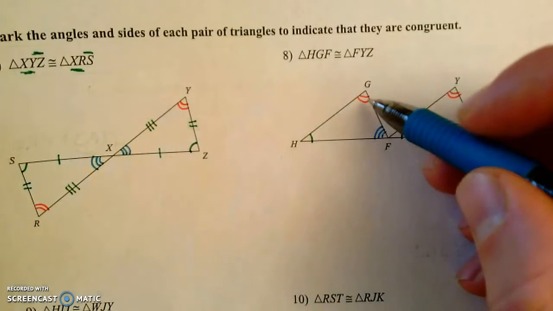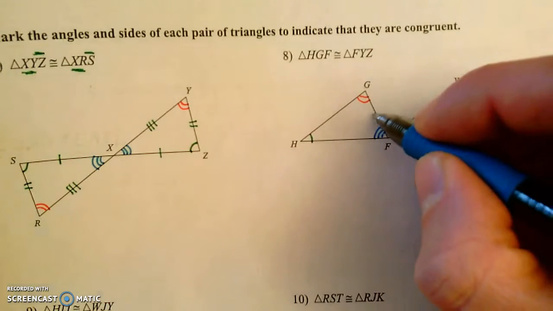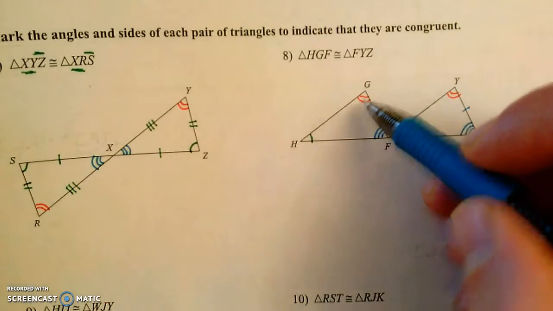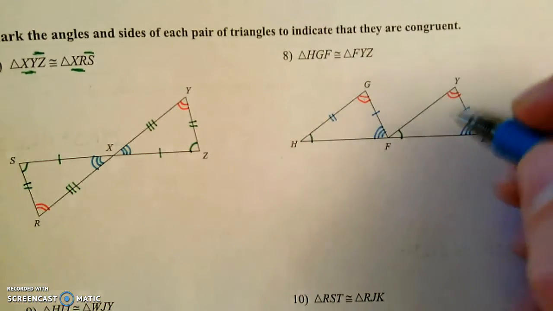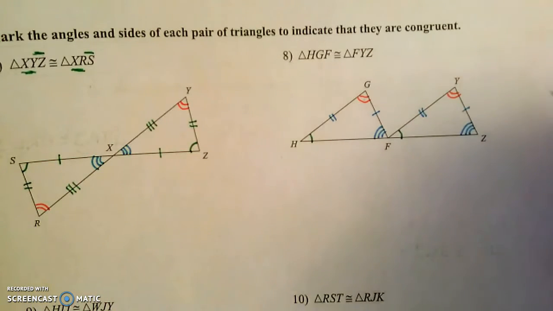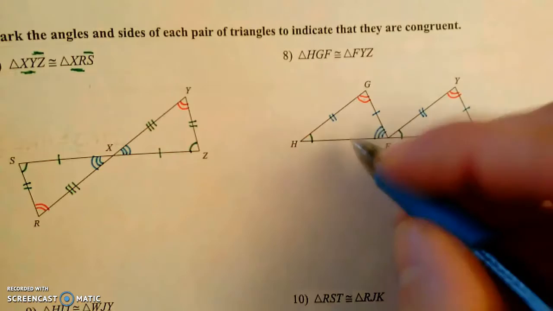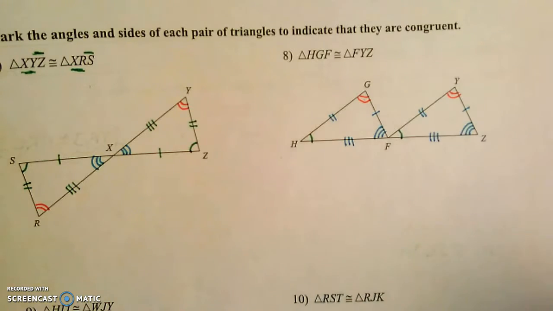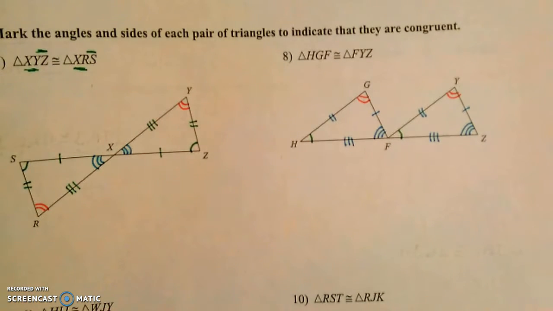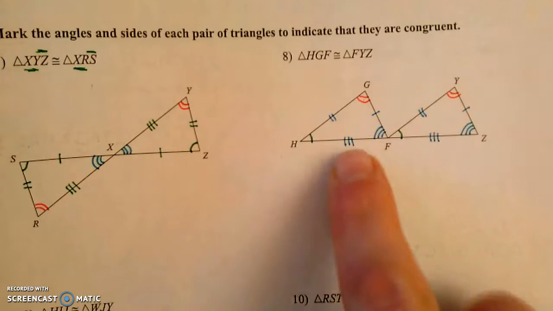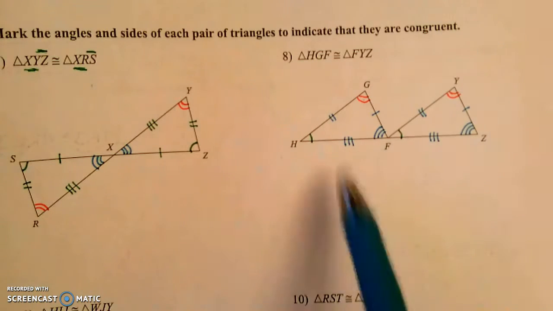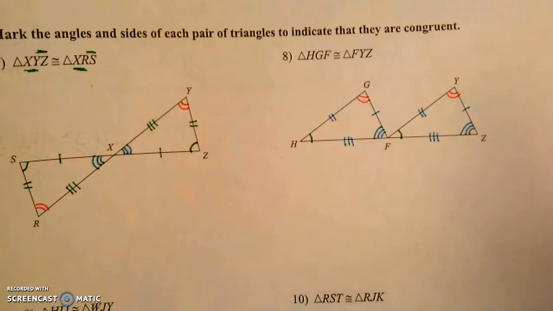Then let's go ahead and mark our sides. We'll mark between double and triple a single tick mark, between double and triple, single tick mark. Between double and single, we'll put 2 tick marks. Between double and single, we'll put 2 tick marks. And between single and triple, we'll put 3 tick marks. And between single and triple, we'll put 3 tick marks. Now, it doesn't really matter. I could have put 2 tick marks here and 3 tick marks up here, whatever, it doesn't matter. Just as long as corresponding sides have the same markings on them and corresponding angles have the same markings on them.